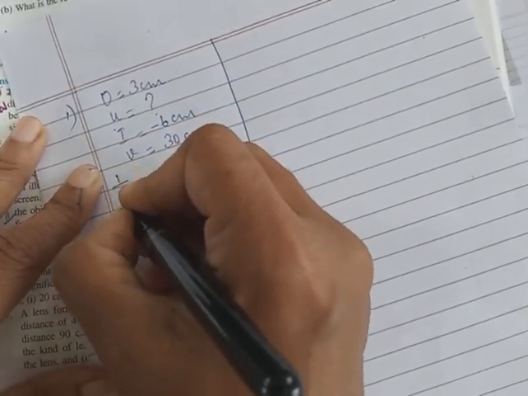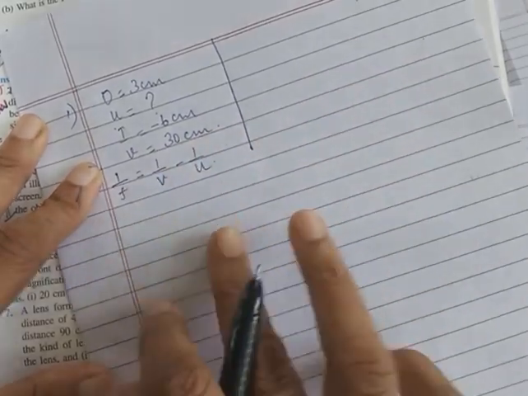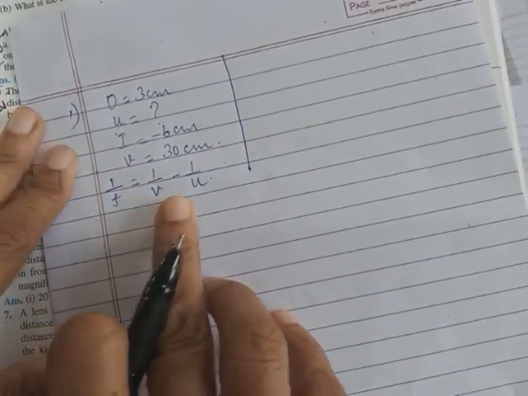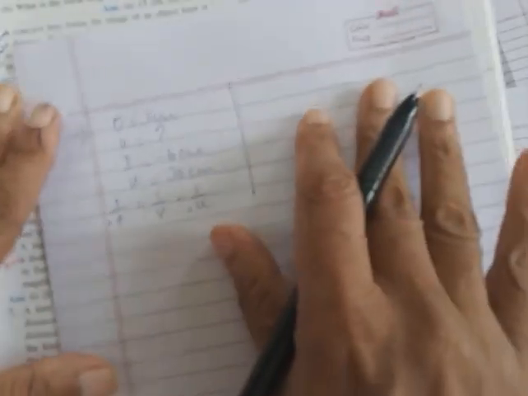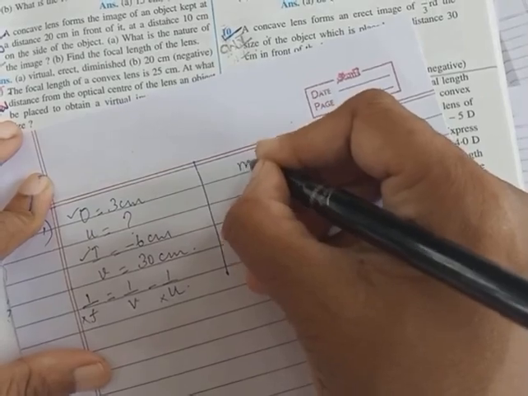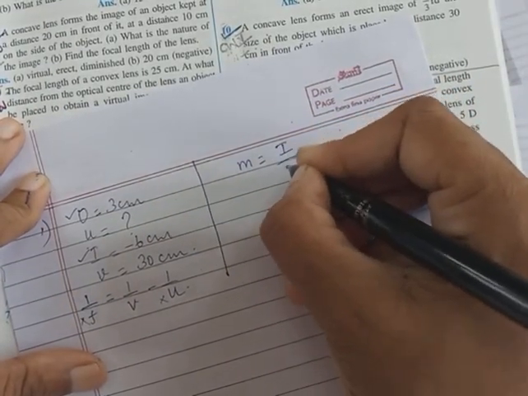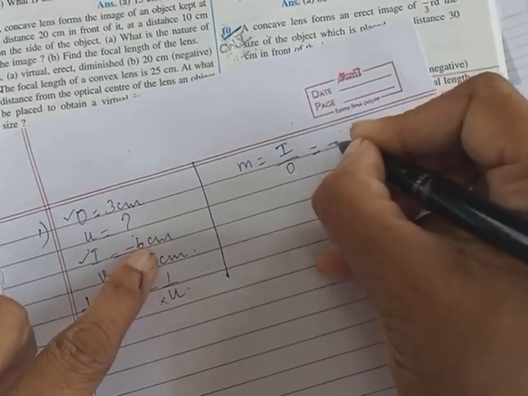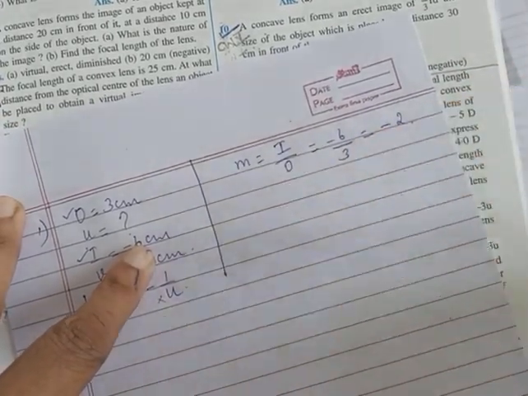So 1 by F is 1 by V minus 1 by U. Now we cannot use the lens formula because you don't know F, and you don't know U also. So you cannot use this. But because we know I and O, we can find magnification first. Magnification is I upon O, that is minus 6 by 3, that is minus 2.